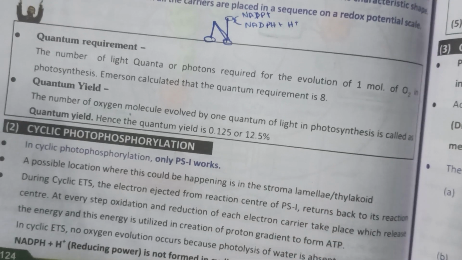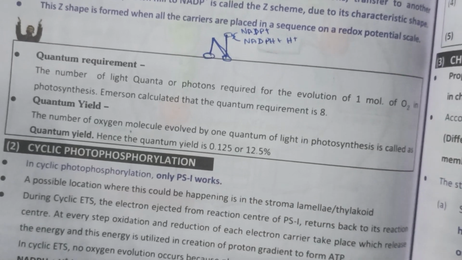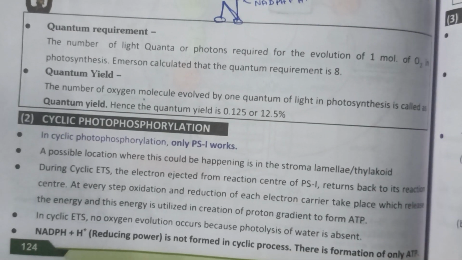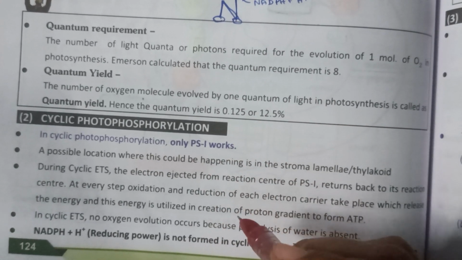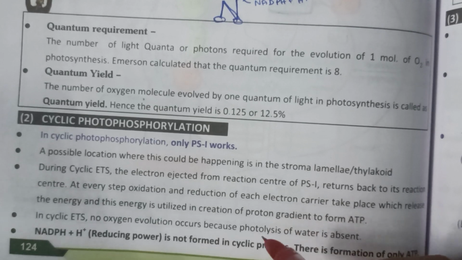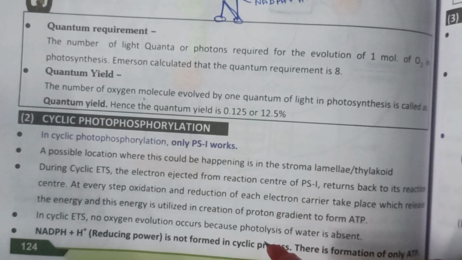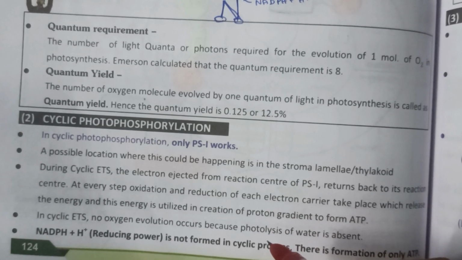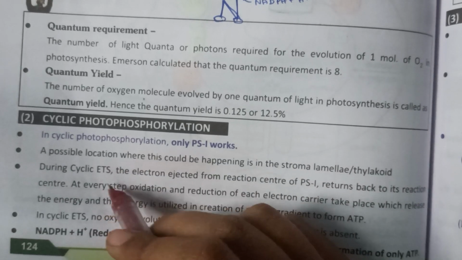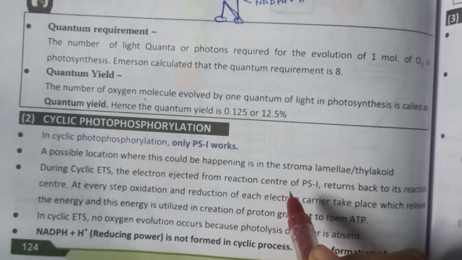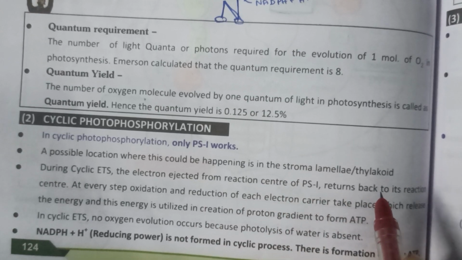In cyclic photophosphorylation, only photosystem 1 works, and it will not yield much ATP and NADPH. It occurs only in the stroma lamella.